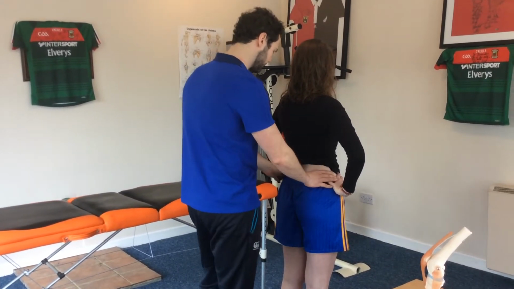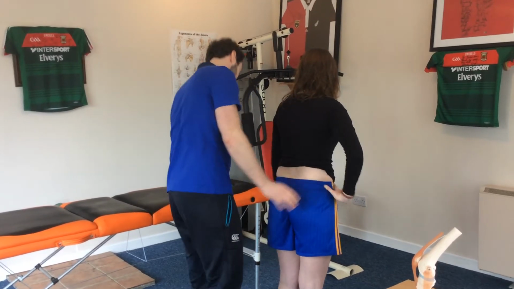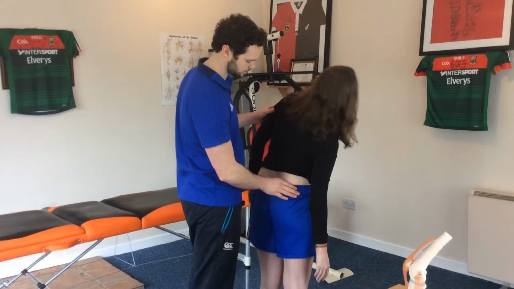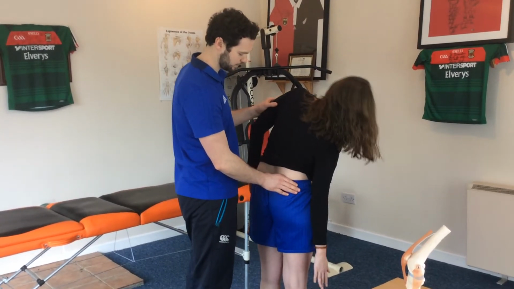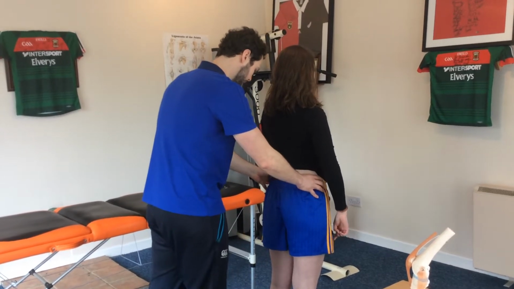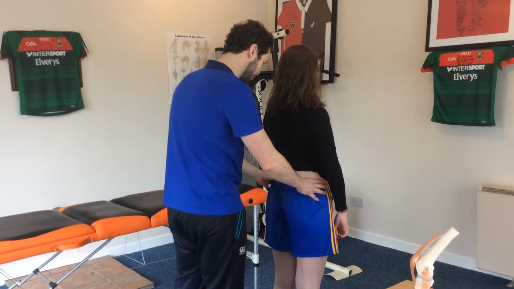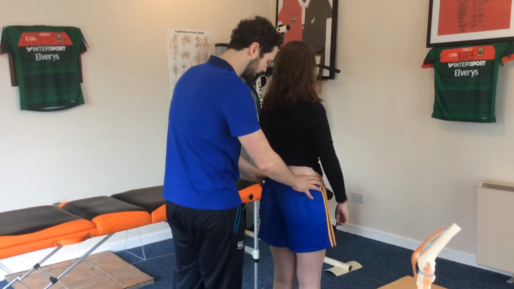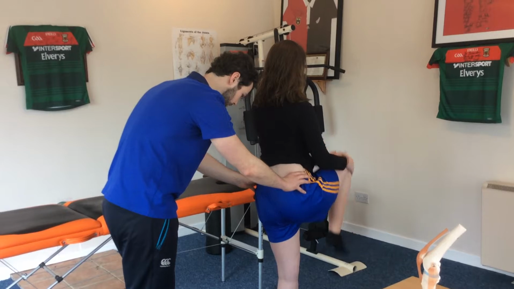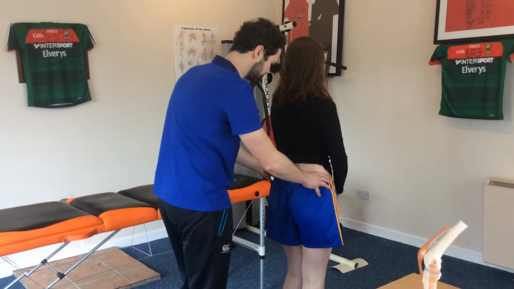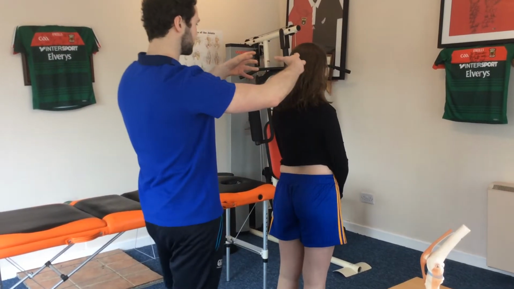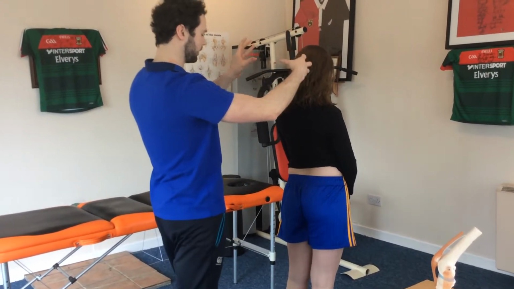Okay, so the next one, I'll get you to do is reach down to the left for me. Good, and down to the right. Again, just always asking the patient if there's any pain or any referral nerve sensations. So the next one, we'll just get you to bring your right knee up into your chest. So we're going to palpate PSIS. Good, and down. And the left one. Good, and down. Again, I'm just looking at PSIS, see the movement, both of them moving quite well.